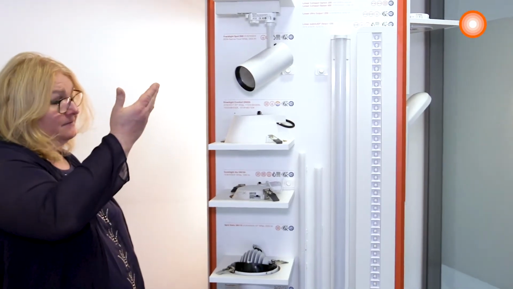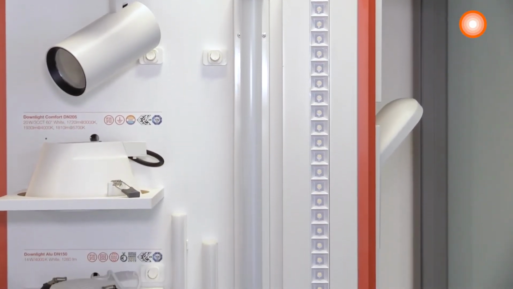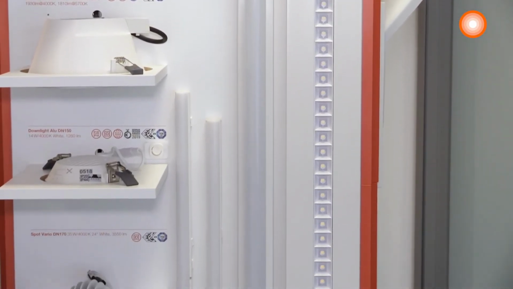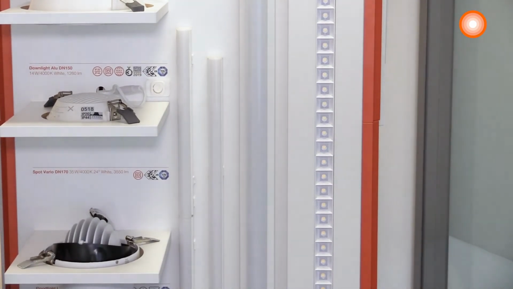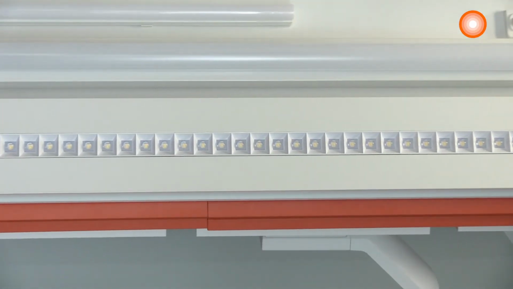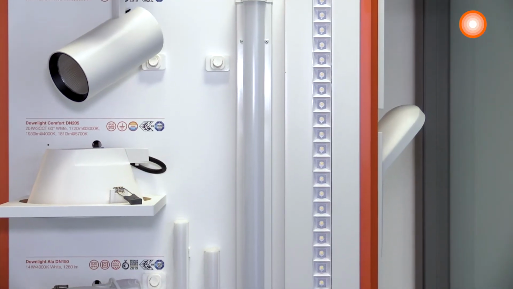Also, our luminaire portfolio is upgraded with DALI 2 IoT drivers. We have downlights, floodlights, linear lights, and also panels with a DALI 2 compliant driver included.